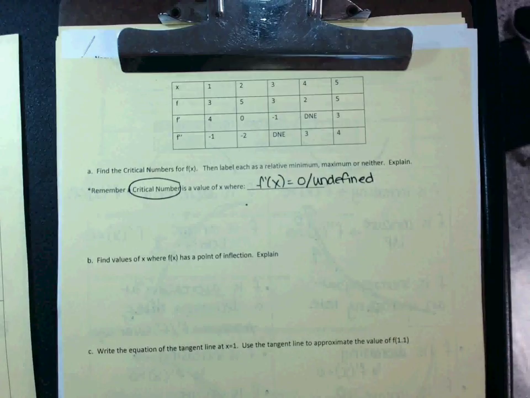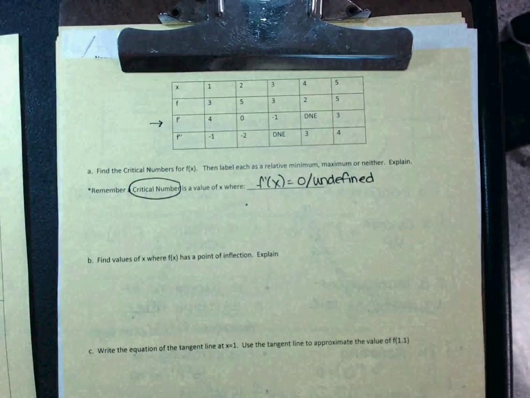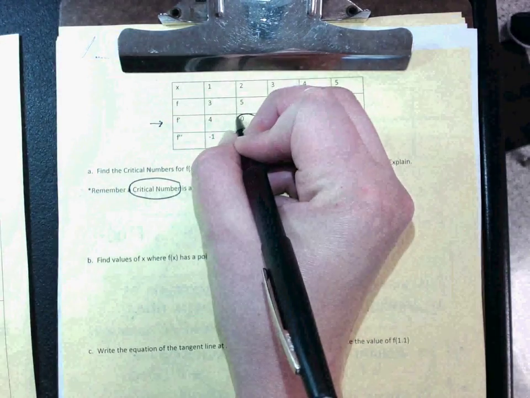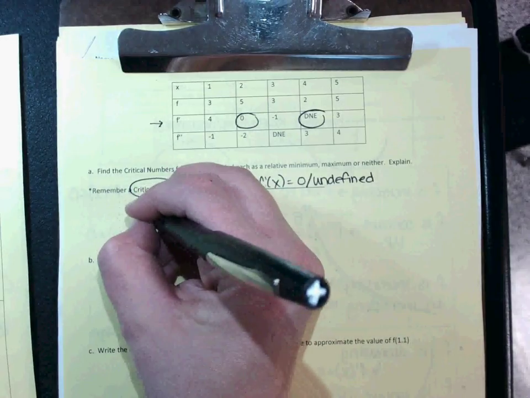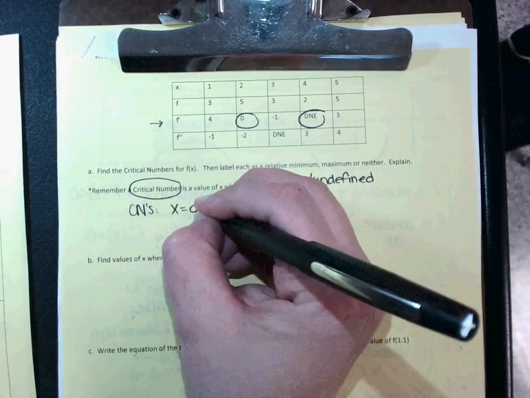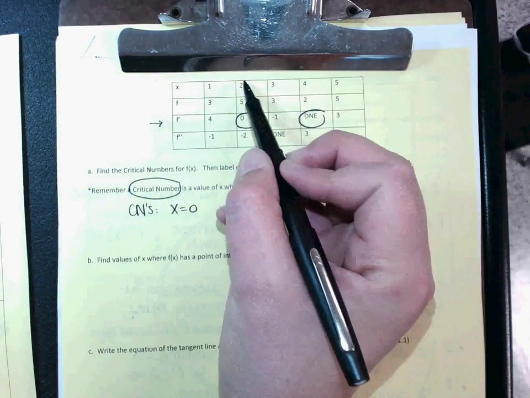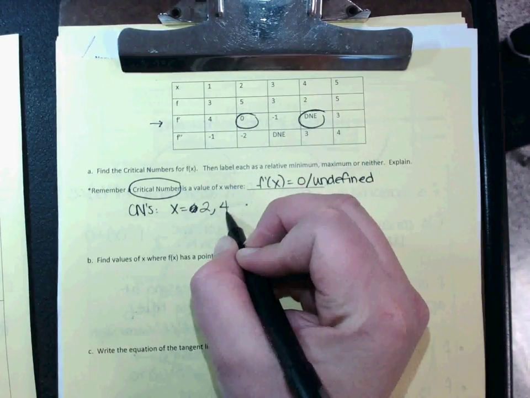So when I'm looking at my chart, which row should I make sure I'm looking at? Top, middle, or bottom? The middle, right here. I'm going to look at f prime. Okay, now circle the two places that it is either 0 or undefined on your chart. It's 0 here, and it's 0 here. That means that both of those are critical numbers. What is the value that it happens at 0 at? X equals what? 2. Thank you. 2, and then DNE happens at 4.